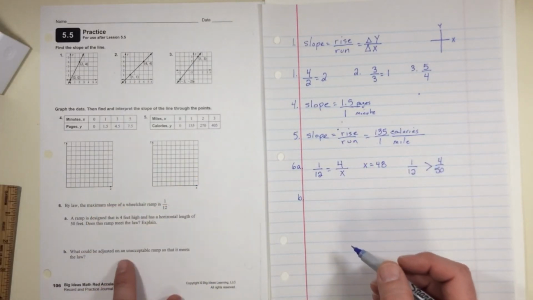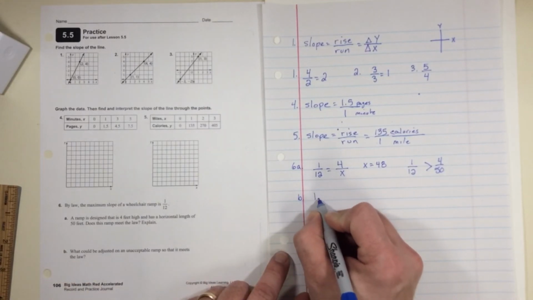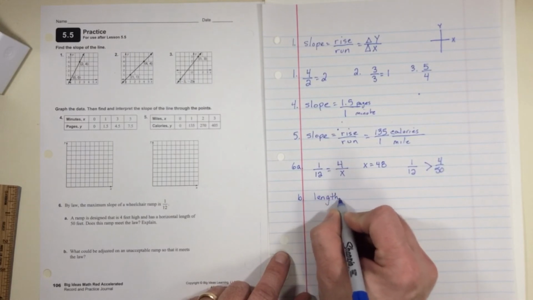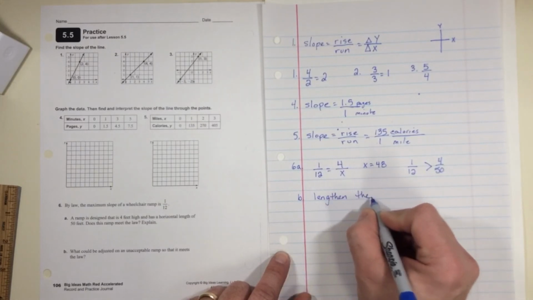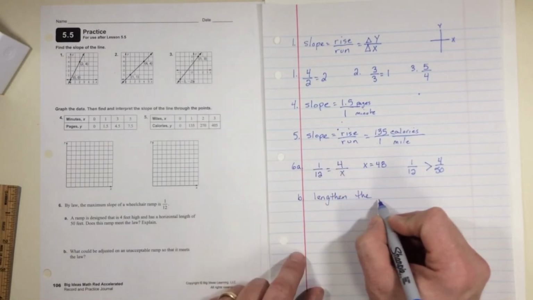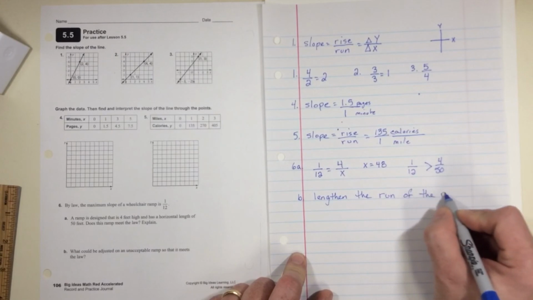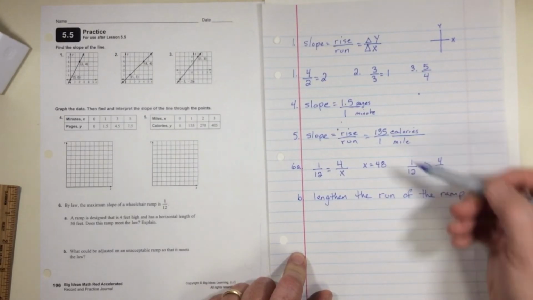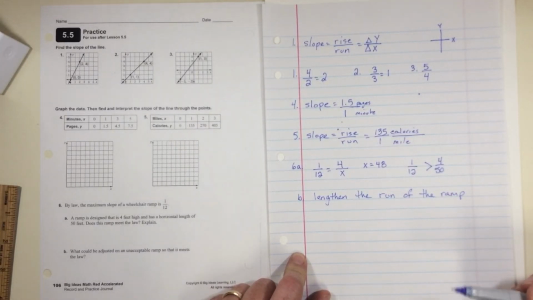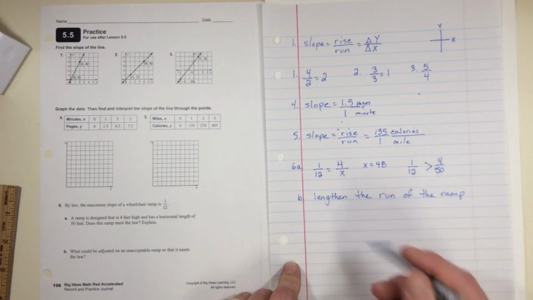So in order for what could be adjusted on an unacceptable ramp so that it meets the law, you have to lengthen the, and we'll call it the run. Remember how far it goes over? The run of the ramp. The rise usually is pretty fixed, but the run is what we can do. So we could just draw it out longer and longer and longer and longer.